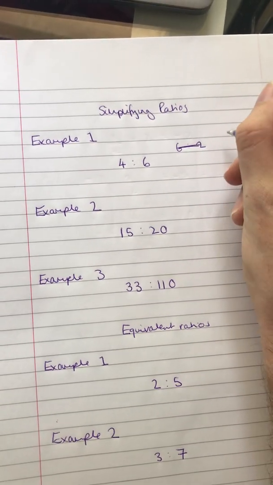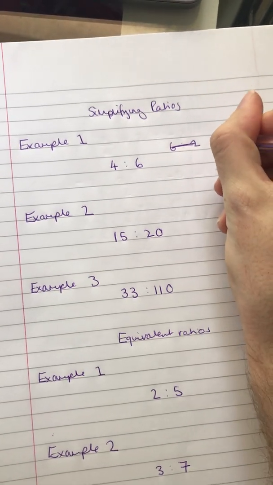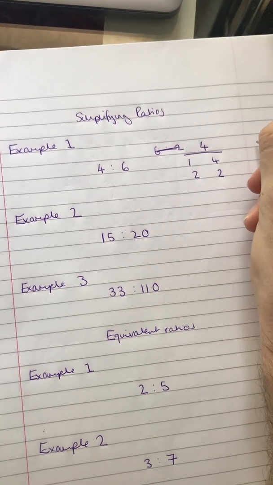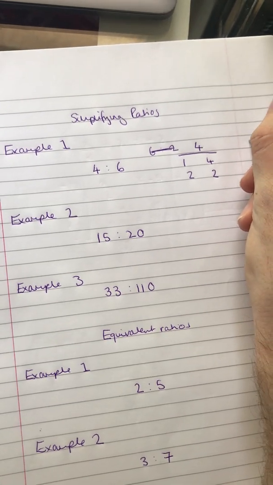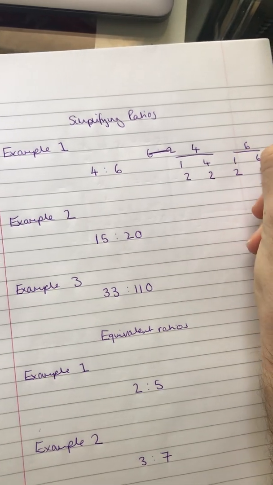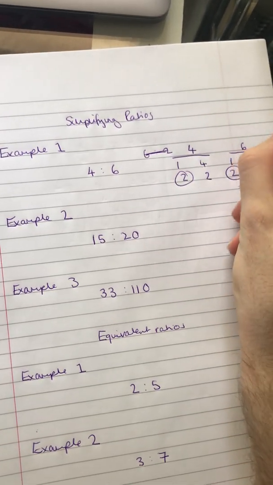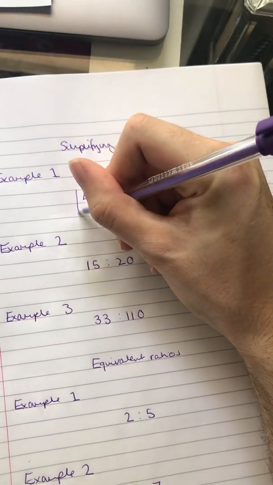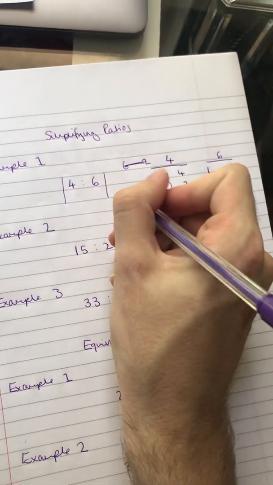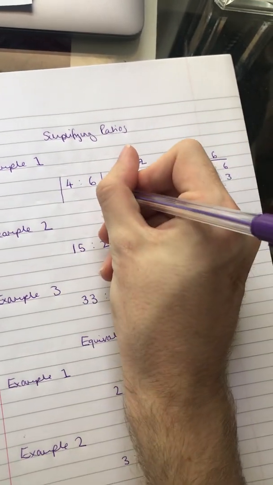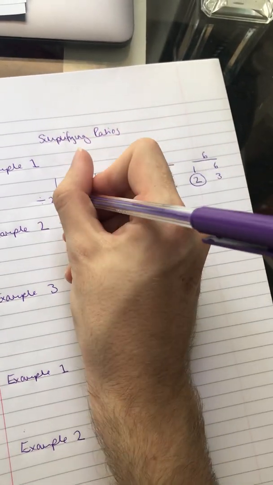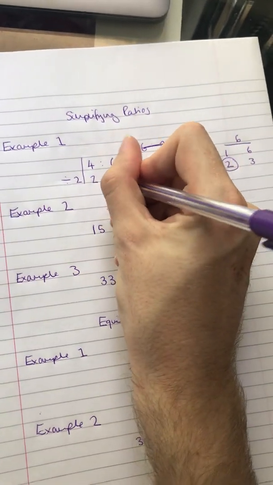So the highest common factor of 4 and 6 is, well, let's draw factors of 4. Factors of 4 are 1 and 4 and 2 and 2. Our factors of 6 are 1 and 6 and 2 and 3. So what's the highest number that goes into both? That's 2. So we want to divide by our highest common factor. We can do a similar method to before with a funnel, like we did when we did equations. So we put a funnel either side of the ratio and then divide by 2 and then divide by 2. So 4 divided by 2 is 2 and 6 divided by 2 is 3.